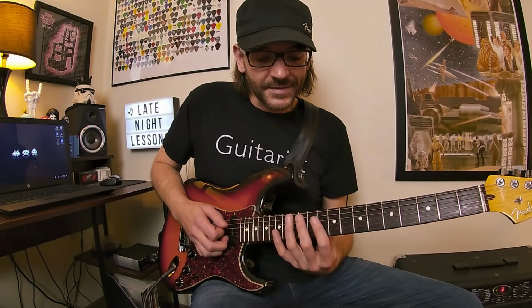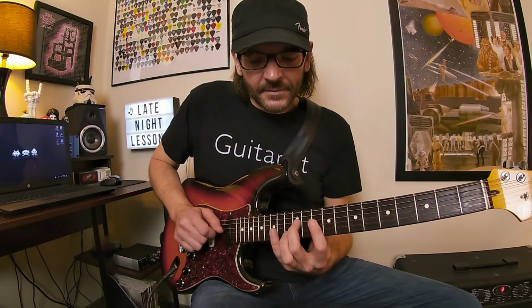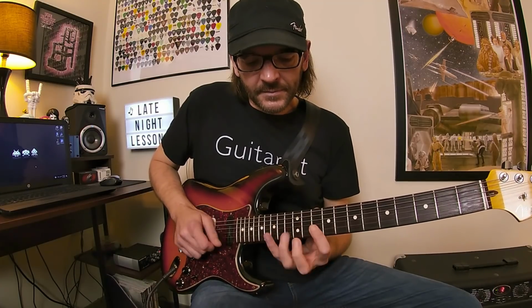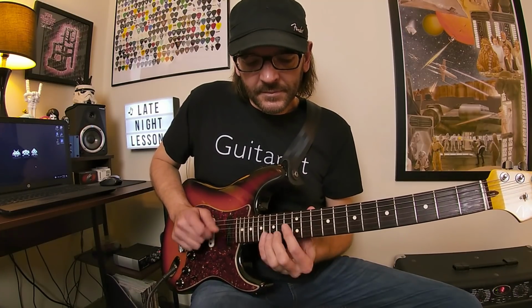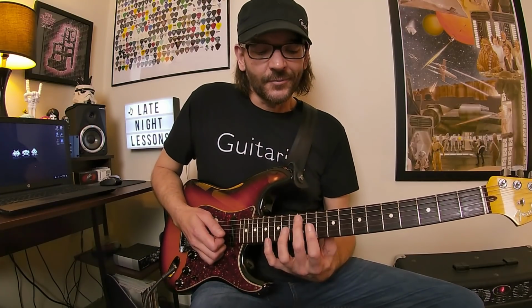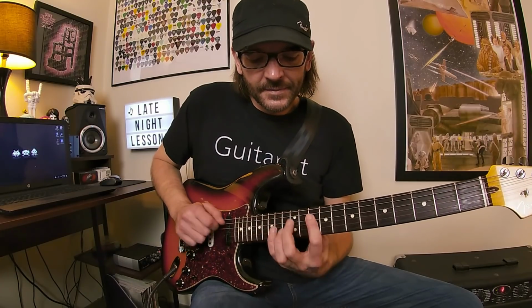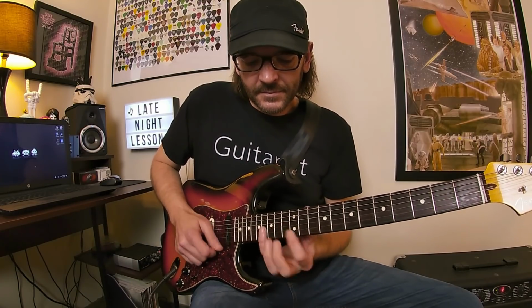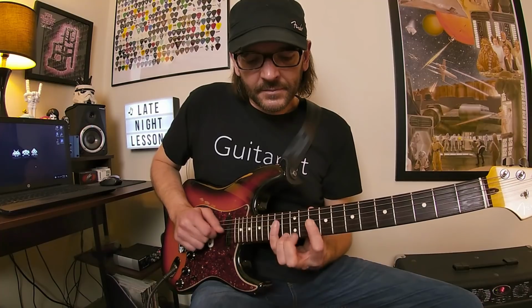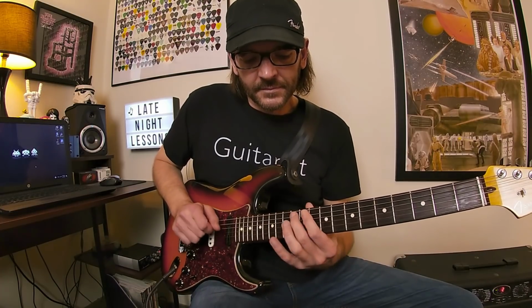And let's weave between those. So let's go from the 1 to the 4, and then the 1 to the 5, like this. Now let's flip that backwards and do 1, 5, 1, 4, just to see what it sounds like. Pretty cool, and you can definitely start weaving and mixing those around.